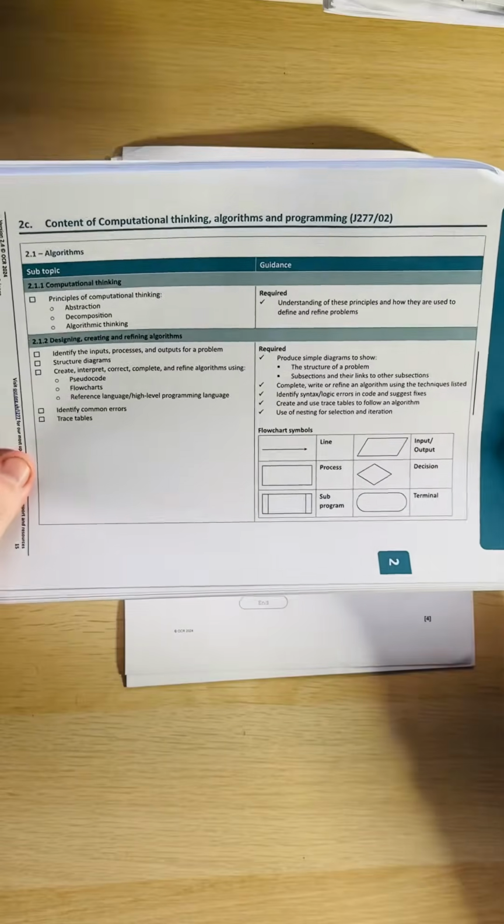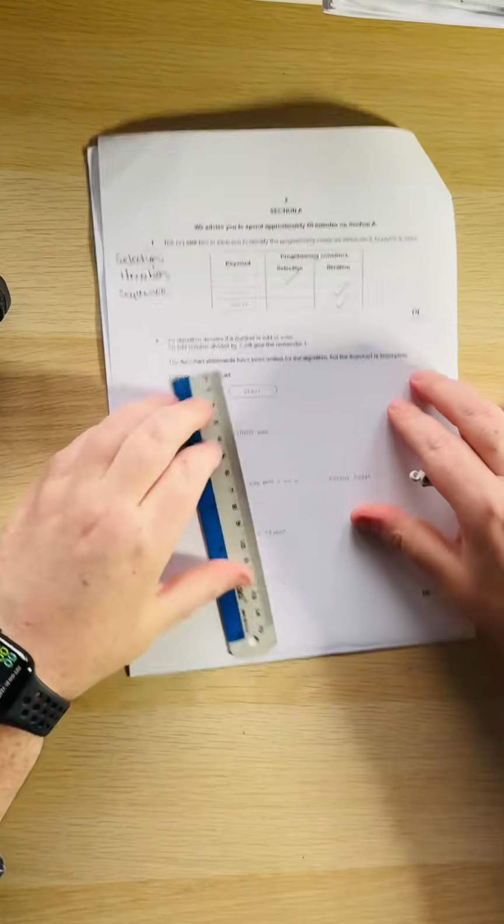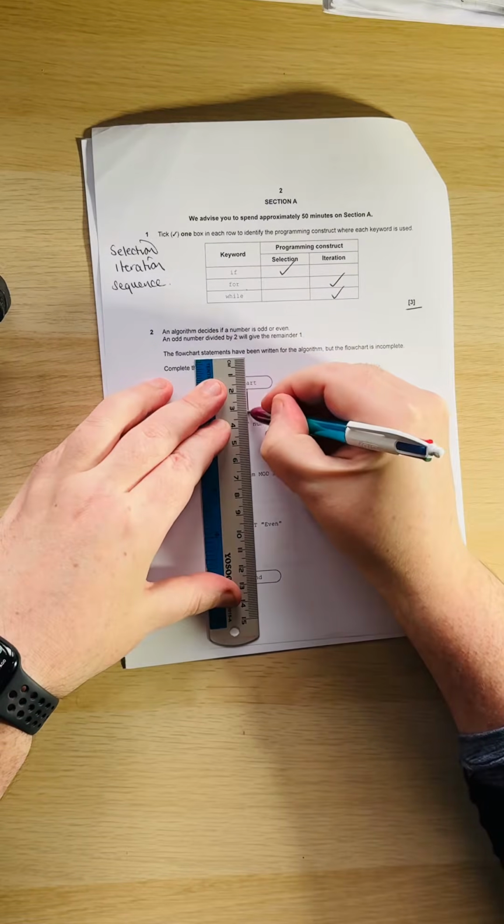So they're the symbols that you need to know and understand how to use if you're presented with a question that requires you to either interpret or draw a flowchart. So I'm just going to start by drawing some lines here.